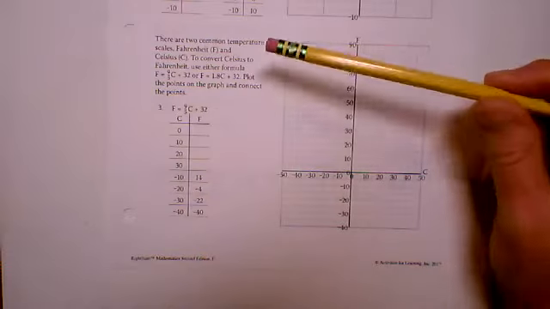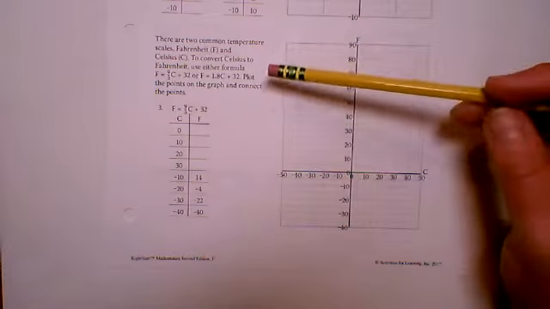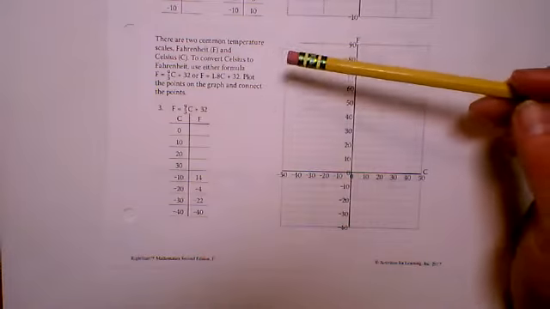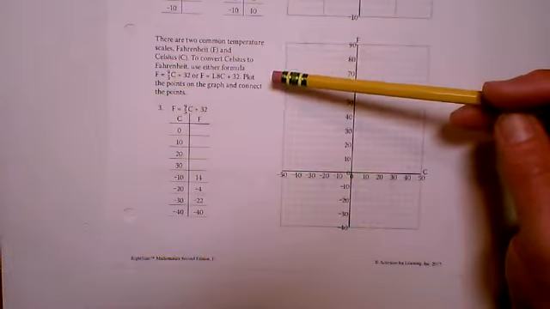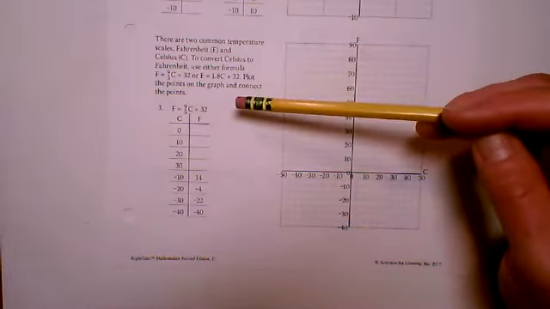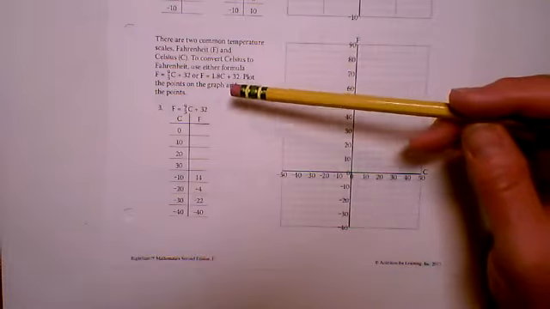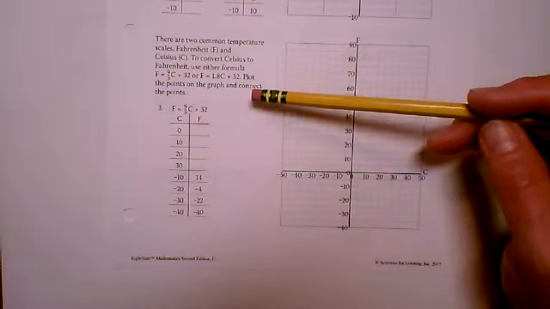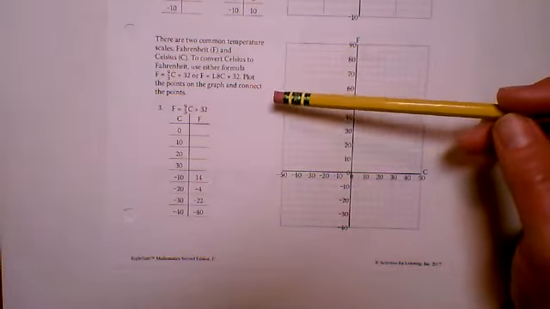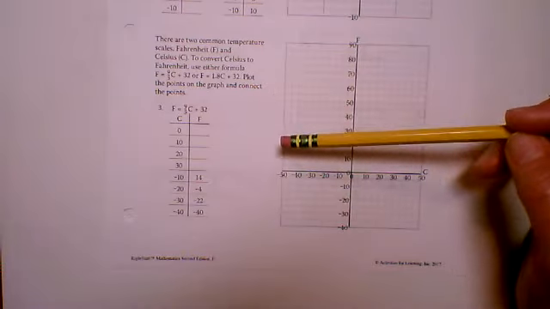Okay, so here we have problem 3. It says there are 2 common temperature scales, Fahrenheit (F) and Celsius (C). To convert Celsius to Fahrenheit, use either formula. Fahrenheit equals 9/5 Celsius plus 32, or Fahrenheit equals 1.8 Celsius plus 32. And then plot the points on the graph and connect the points.